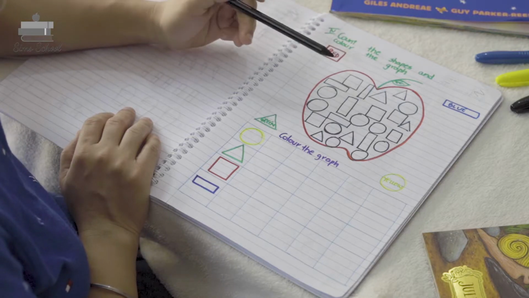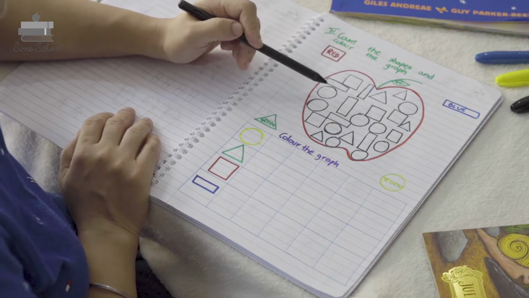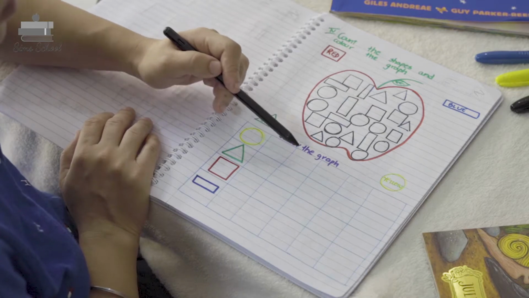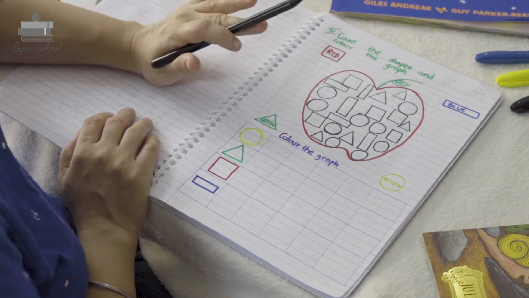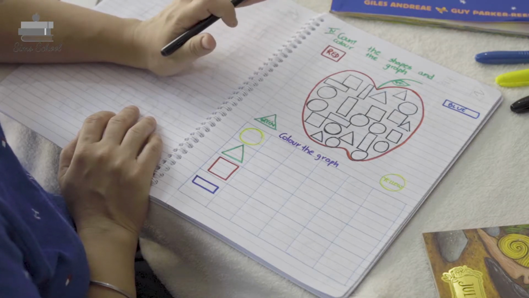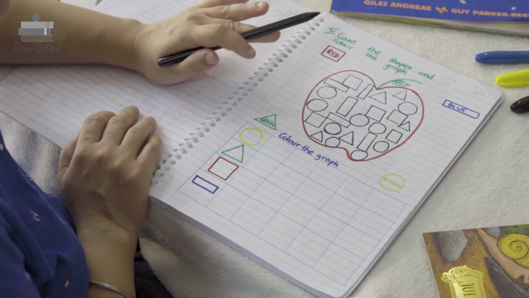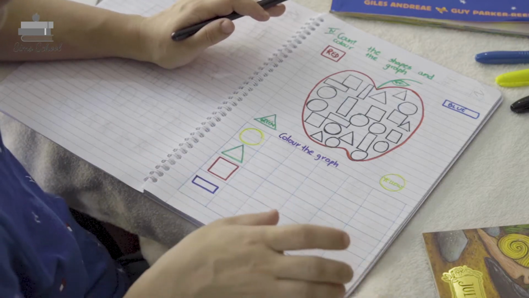So the child has to count the shapes as to how many circles are there, and they will fill them in here and then color the graph. This is very good for graphing, and it will take your child some time to do this worksheet, and it is very good for logical reasoning and mathematics both.